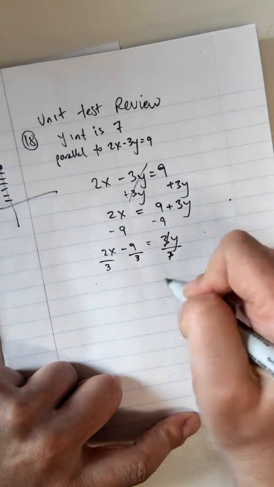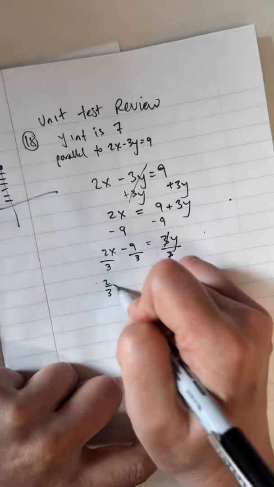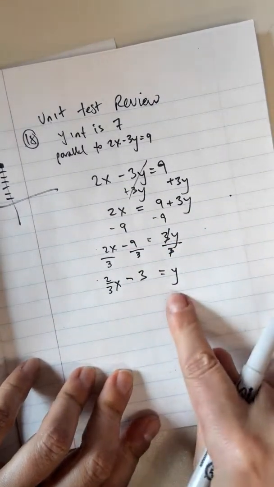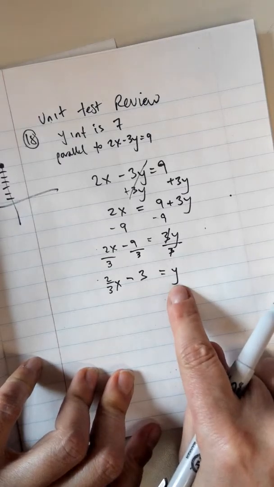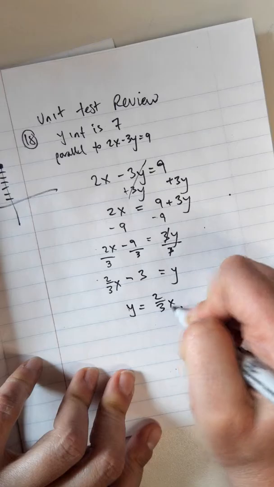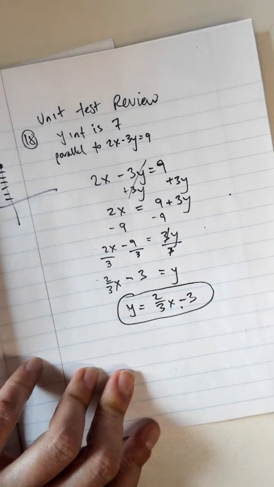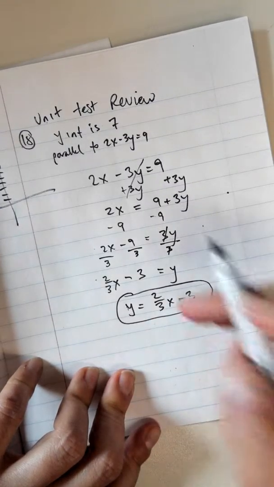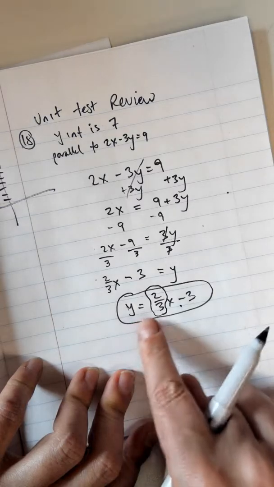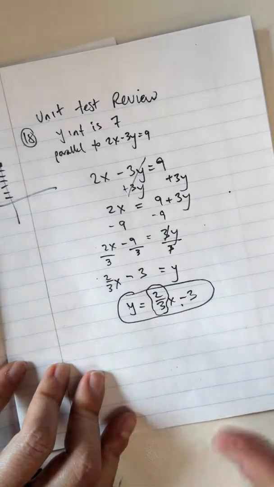So these 3's cancel. So y equals 2/3 x is still 2/3 x minus, and 9 over 3 is 3. I have my slope-intercept form. I happen to have the y on the right. Guess what? It's the exact same thing as having the y on the left. No big deal. 2/3 x minus 3. These are the same. But anyway, here's my slope-intercept form. So what's the slope? The slope is 2/3 because it's the thing in front of the x. So I have it.